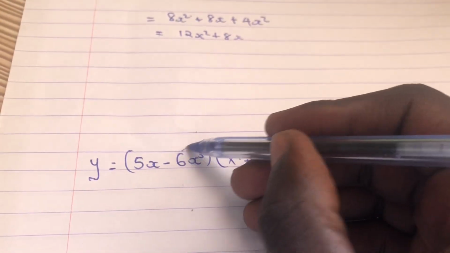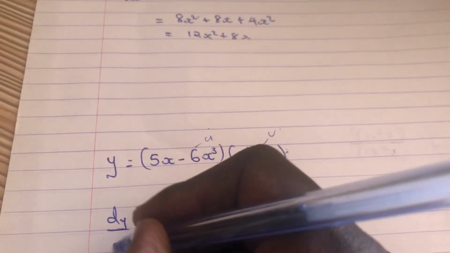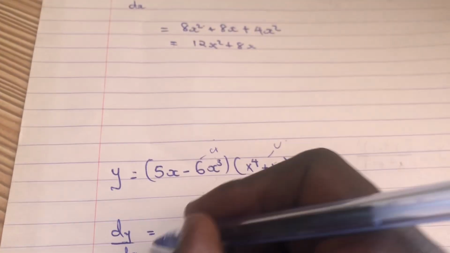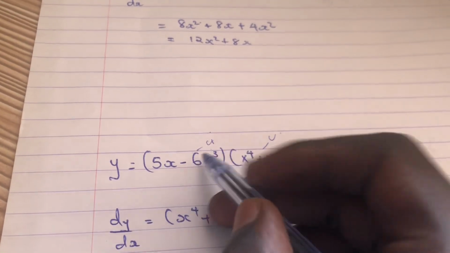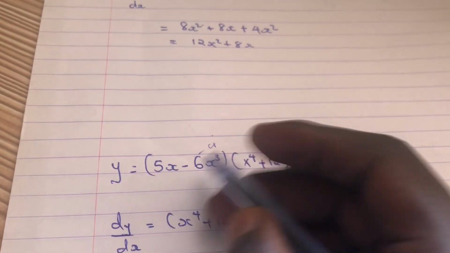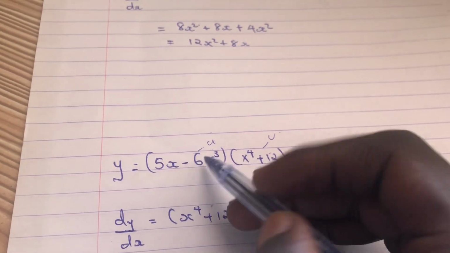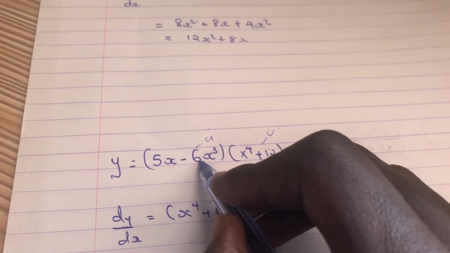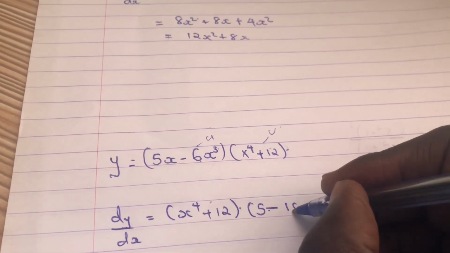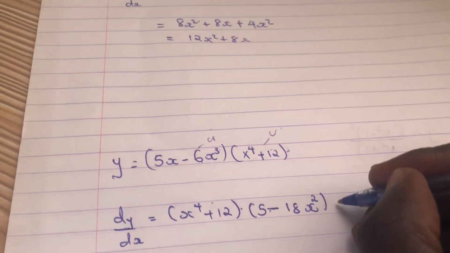So let's go to a bit more difficult one. For this case, this will be our u and this bracket will be our v. So when we get dy/dx, we first leave v constant, which is x to the power 4 plus 12, and then differentiate this. Differentiate 5x, you remain with 5. Are we together? When you differentiate this minus term, drop the power, 3 times 6 gives you 18x, and 3 minus 1 becomes 2.